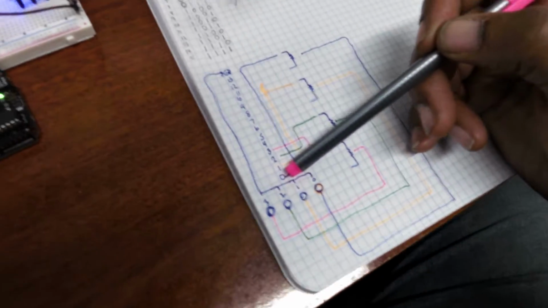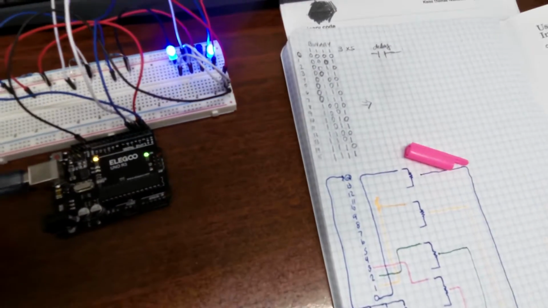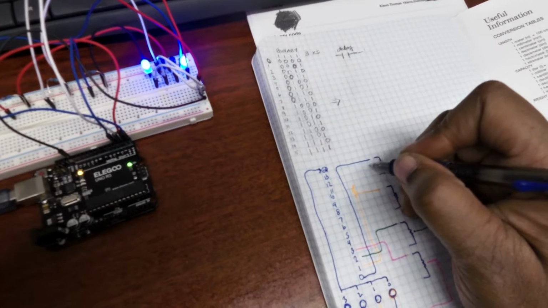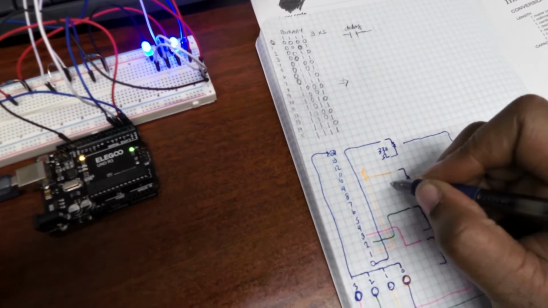If you can see here, 0 to ground. And here are the channels where the wires, 1, 2, 3, 4 wires, are coming off. One thing I forgot to mention is that these are 330 ohm resistors each.